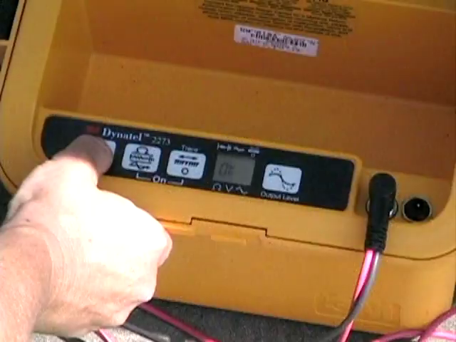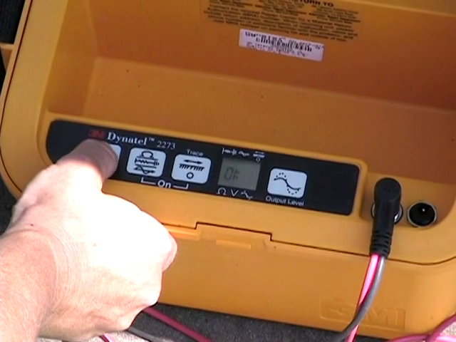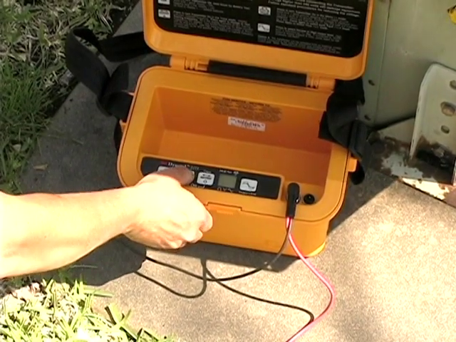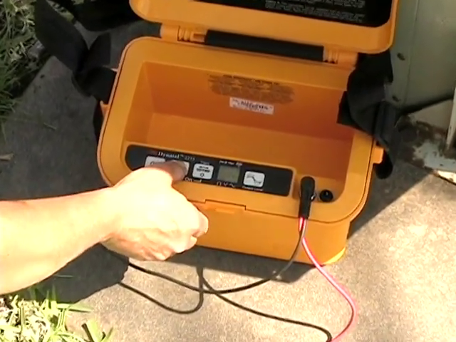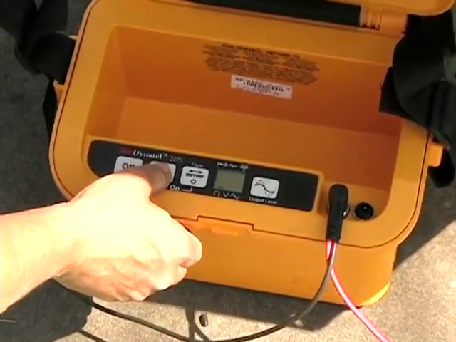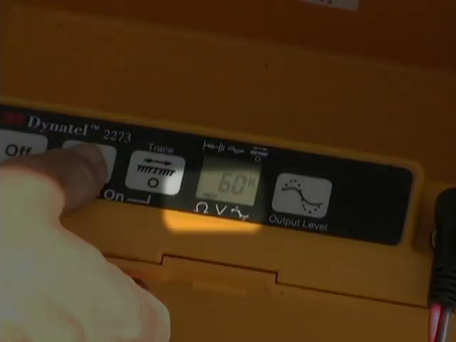Check the battery level of the transmitter by holding down the off key. Press the second button on the transmitter, which is the ohm key. A flag will light in the display above the ohm icon, indicating that the transmitter is in ohms mode. A resistance measurement will appear on the display.